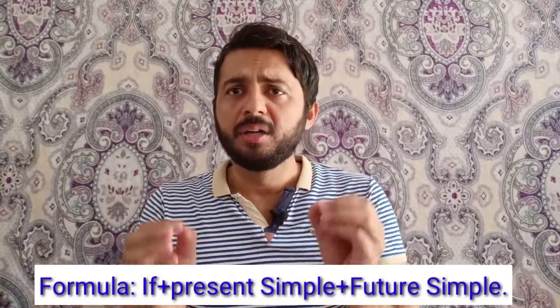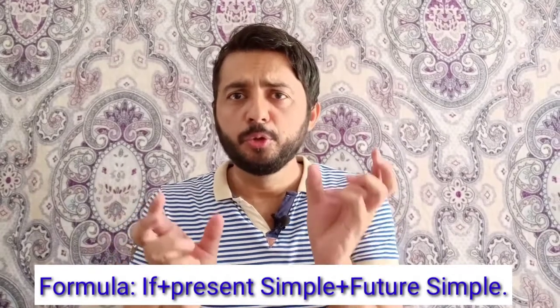So remember that in this particular type, you use one present simple with if, which is the conditional clause, and the main clause will be used in the future simple. Whereas in the zero conditional clause, you use both dependent and independent clauses in present tense. But here you keep the conditional clause in the present and the independent clause or main clause in the future simple.